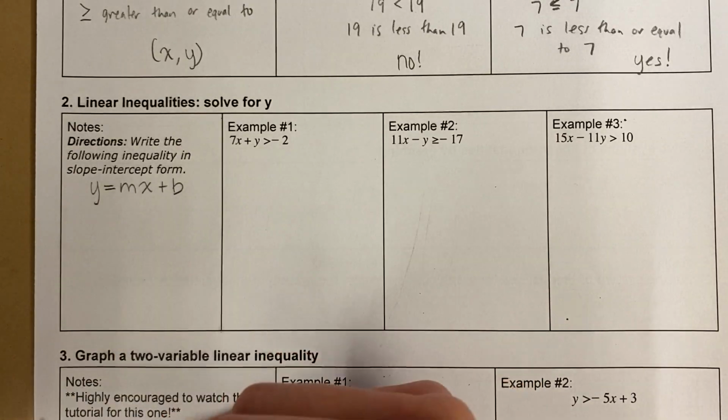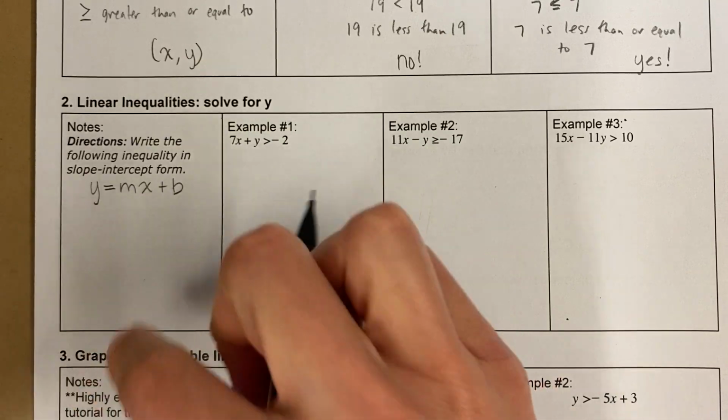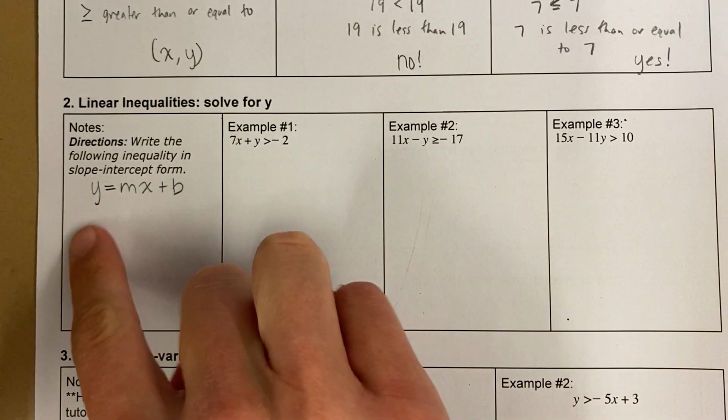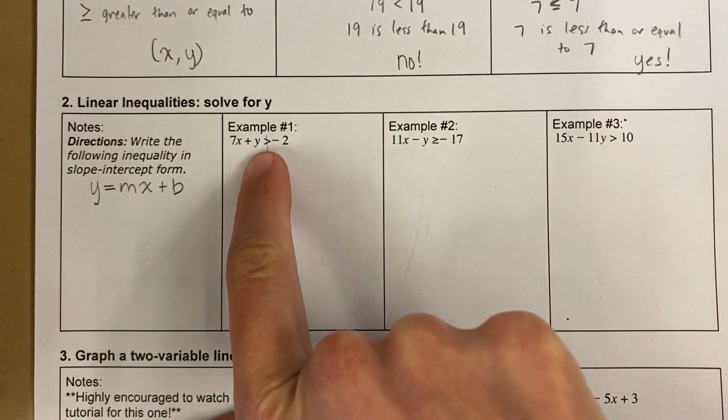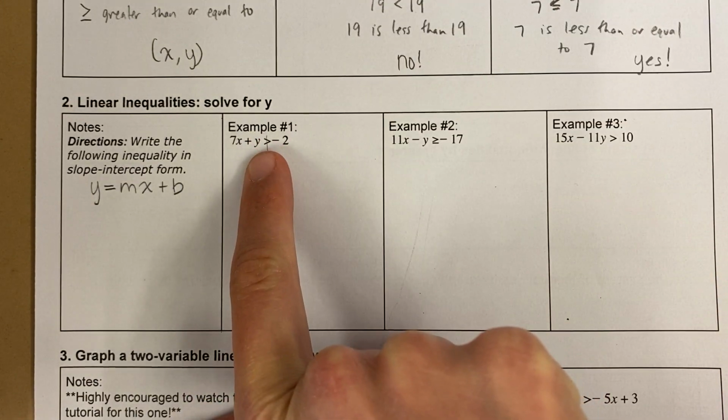So, what does that mean? That means that whatever we start with, we need to get y by itself on the left side. So over here, look, I'm going to draw a line. Now, is this an equal sign? No, doesn't matter. We're going to treat it the same.